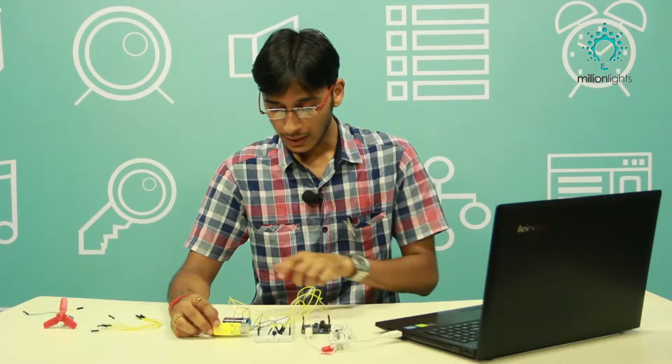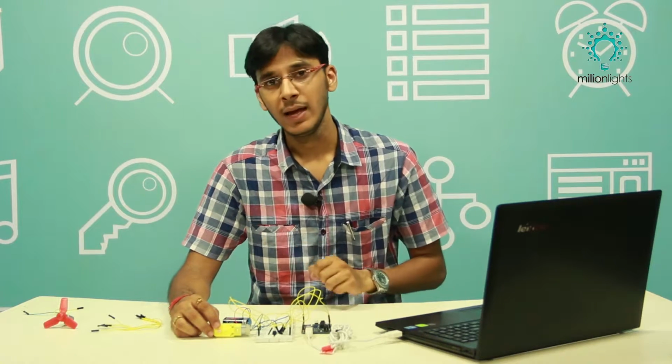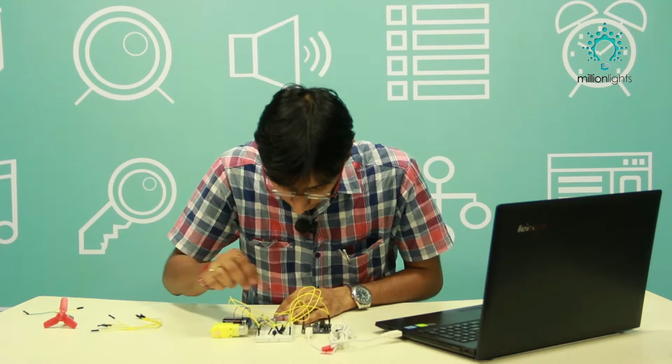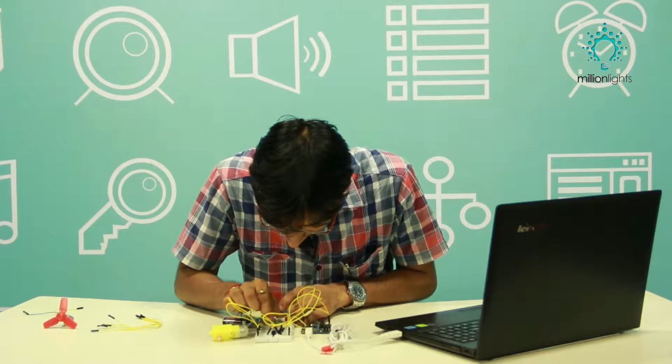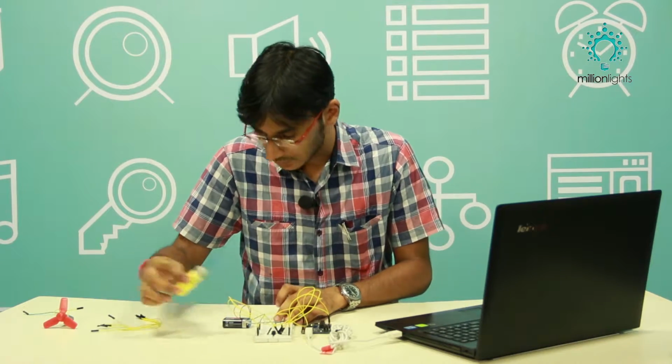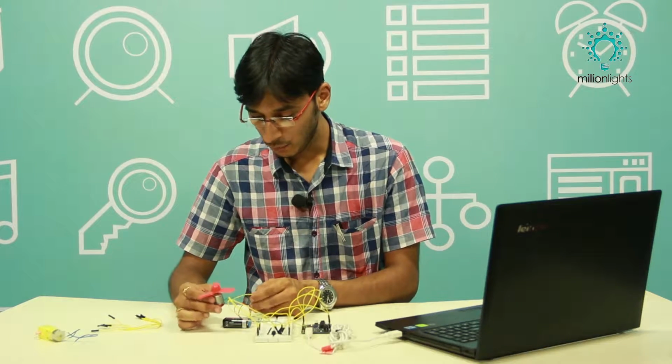So now what I'll do is I'll remove this slow speed motor and I'll place another motor which has a very high speed. Okay, so I'll unplug it. I'll remove pin number 3 and pin number 6. So it's taken away. Now I got this small tiny motor.